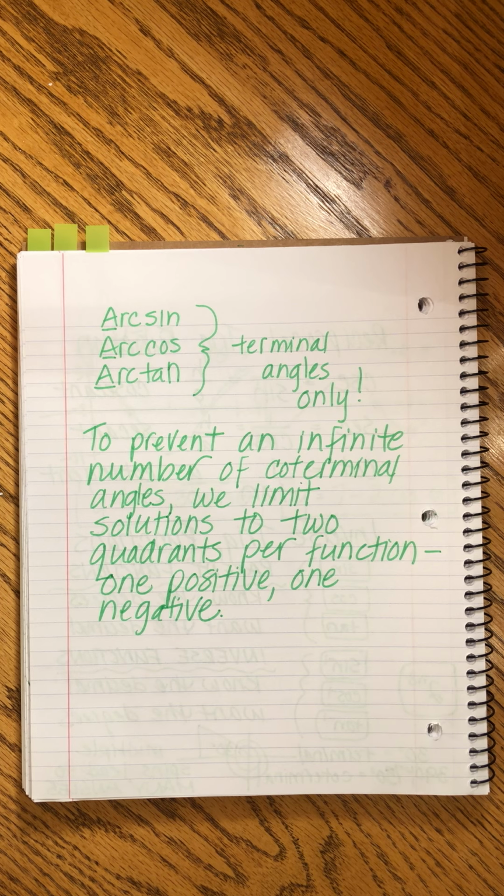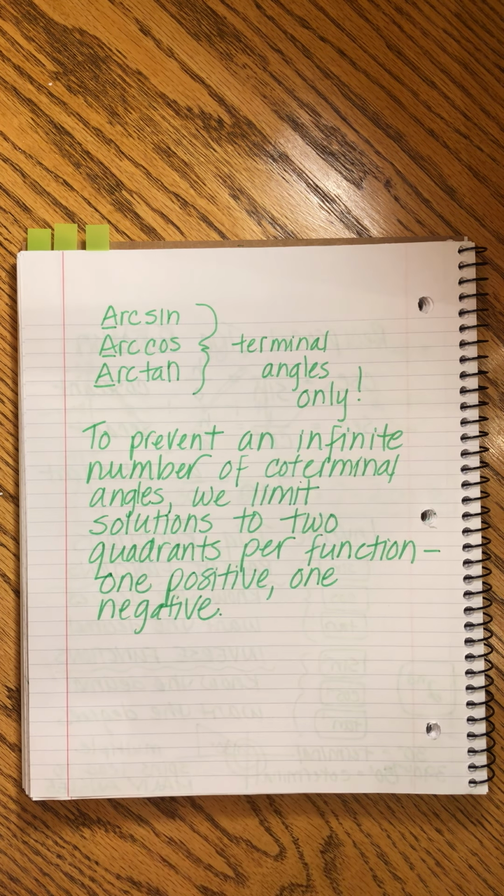Once we get into this, you'll see it actually kind of makes sense. And I think we're just doing one problem because we've already done this for arc sine and arc cosine. But now we're talking about arc tangent.